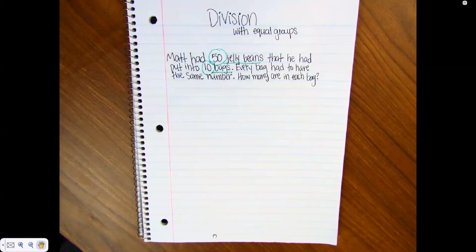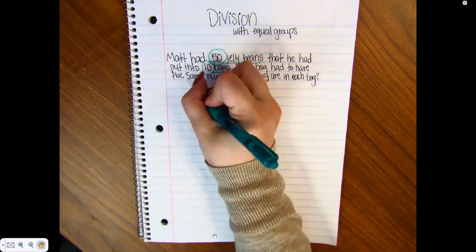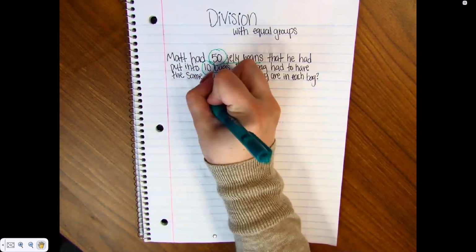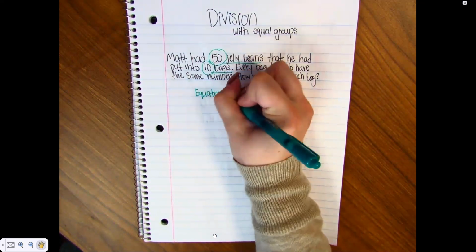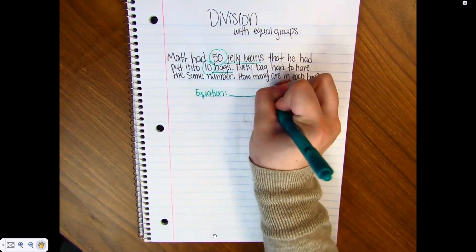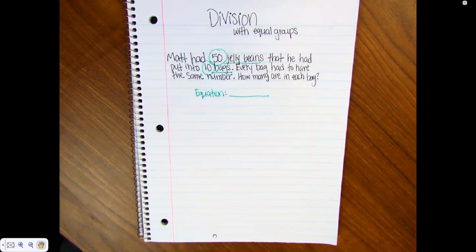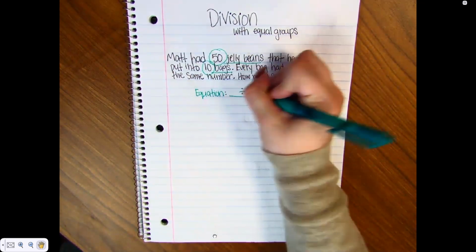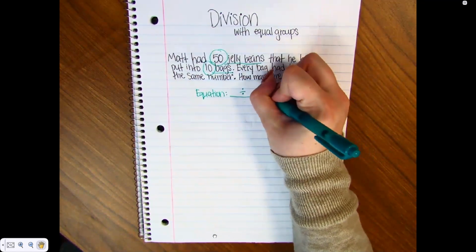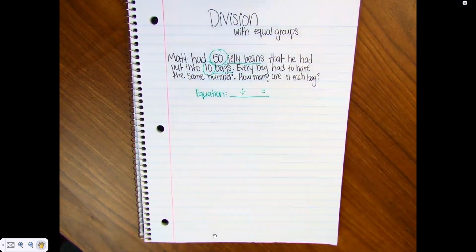So what is my division equation? I want you to write the equation. What is my division equation going to look like? Blank divided by blank equals what?